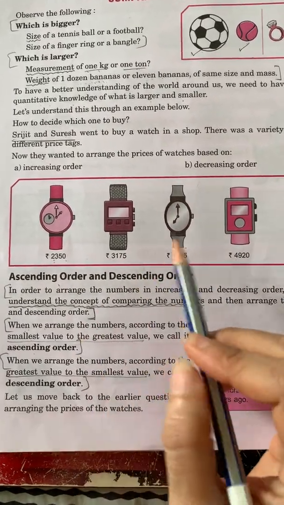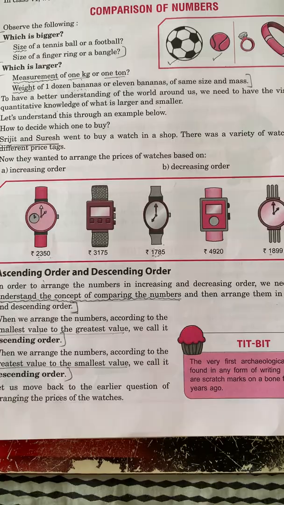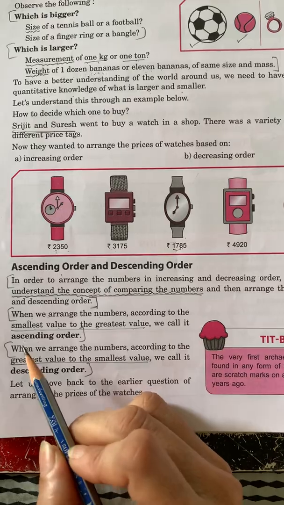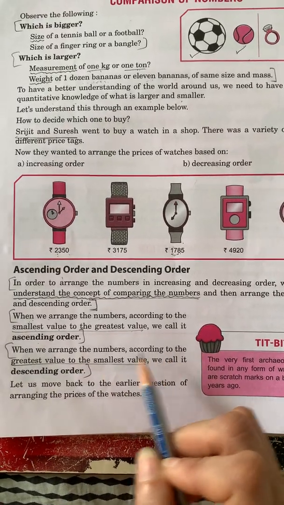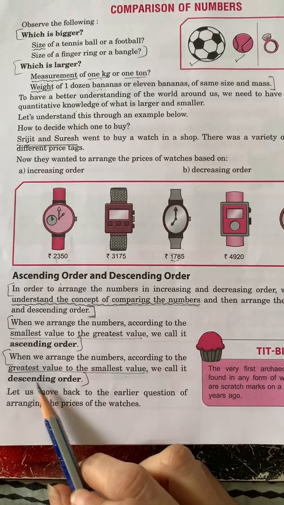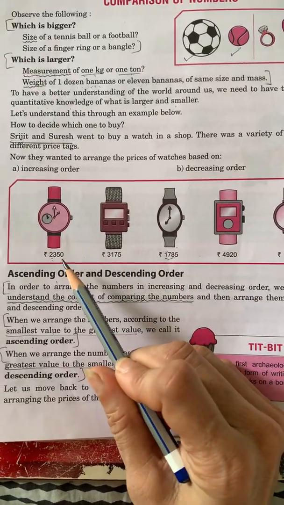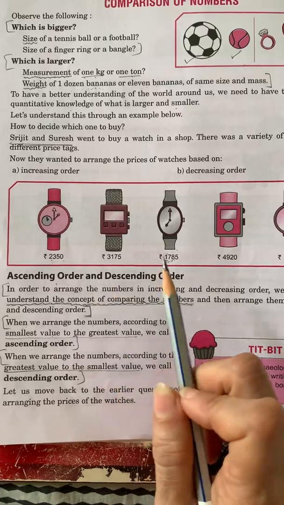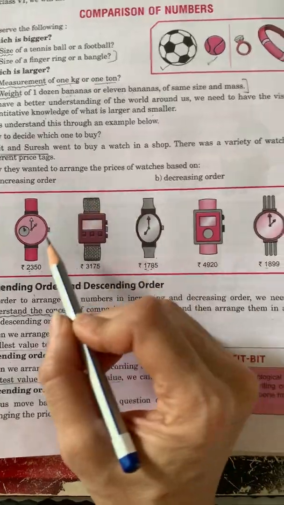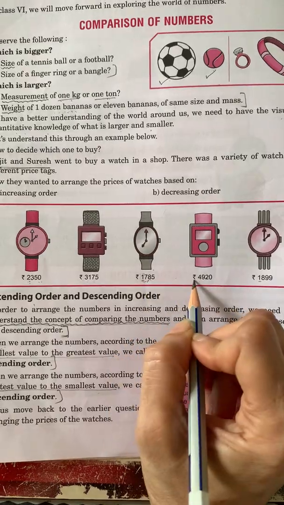So if they arrange the costs of these watches in ascending order, they will be able to find out which is the lowest cost and which is the highest cost. When we arrange the numbers from the greatest value to the smallest value, we call it descending order. Here, arranging these watches from the higher value to the lower value, we call it descending order. Now in these 5 watches, there are 5 numbers which are given.